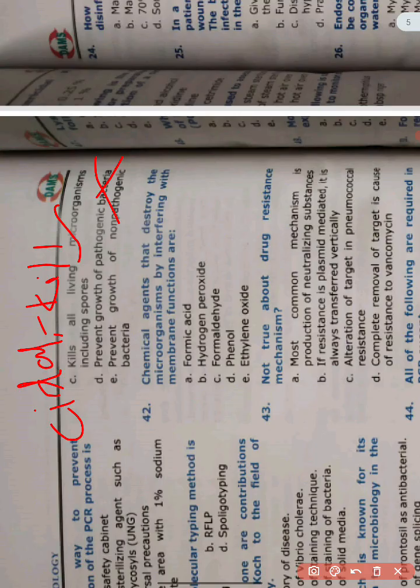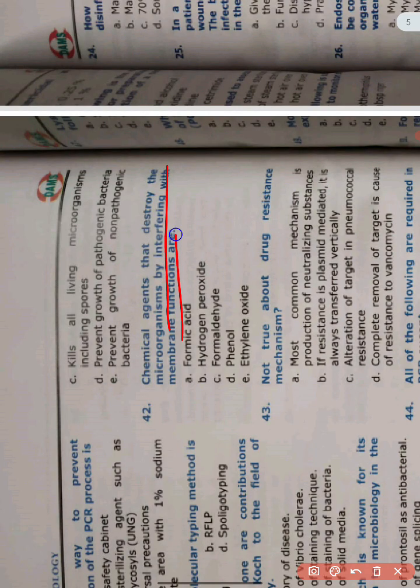Biocide. Virucidal means to kill the viruses. Chemical agents that destroy the microorganisms by interfering with membrane functions are phenol. Formic acid? No. Ethylene oxide? No. Phenol. So phenolic agents act by interrupting the cell membrane functions. Whatever cell membrane functions are there, they interrupt them.